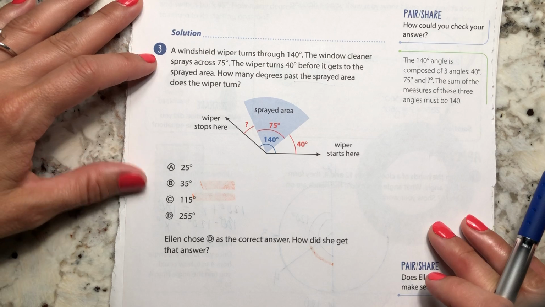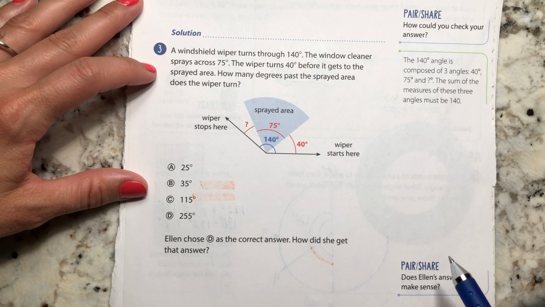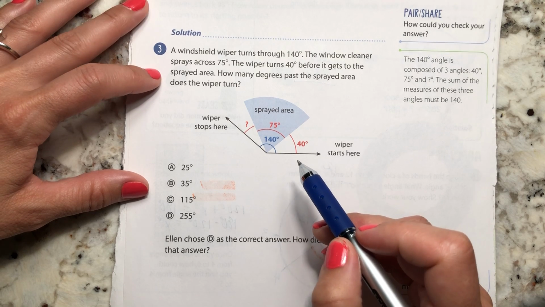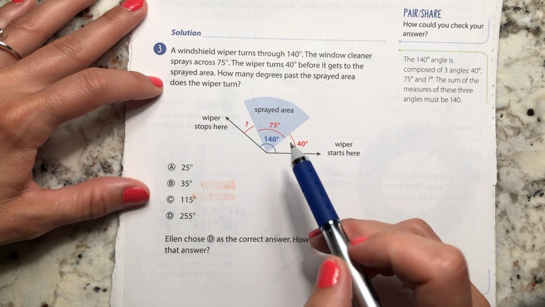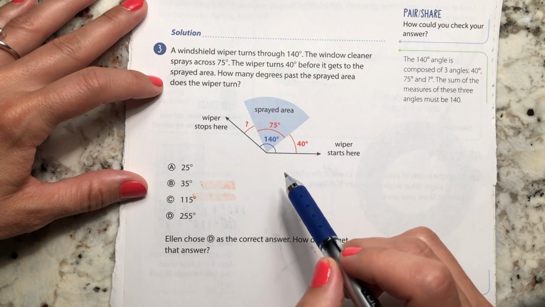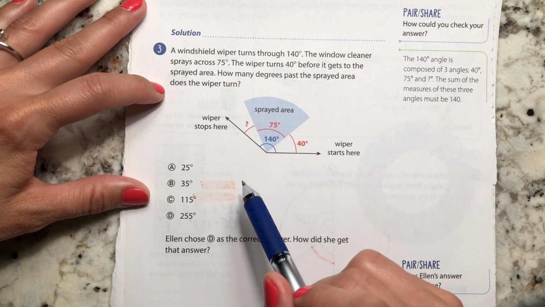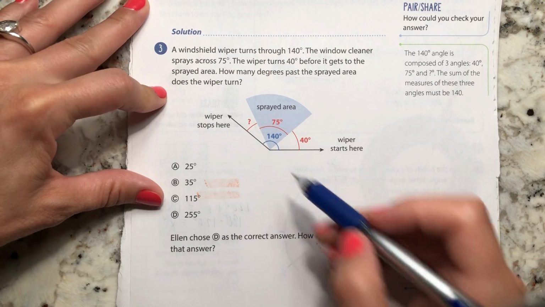Number 3 says a windshield wiper turns through 140 degrees. The window cleaner sprays across 75 degrees. The wiper turns 40 degrees before it gets to the spray area. How many degrees past the sprayed area does the wiper turn?